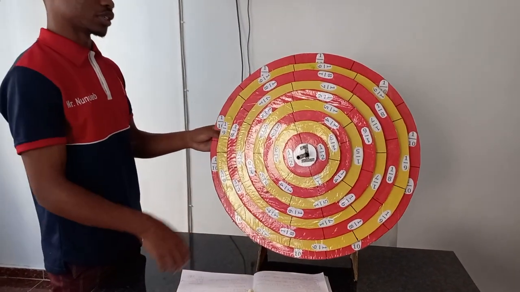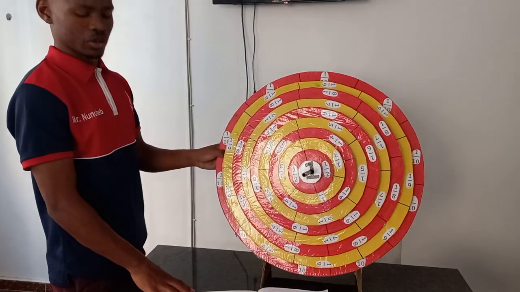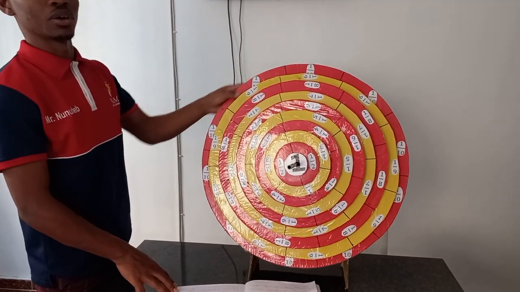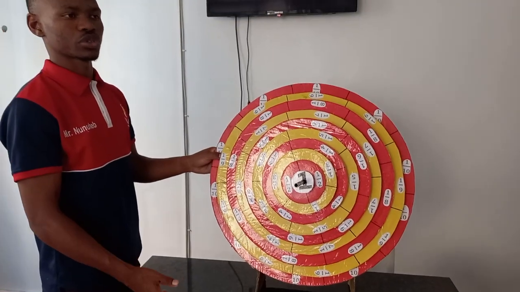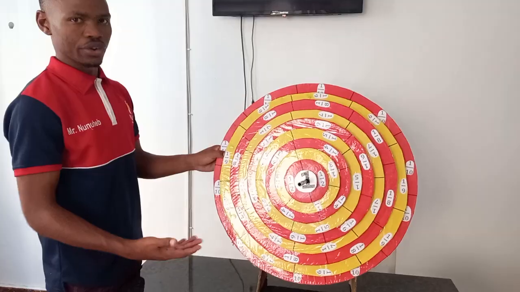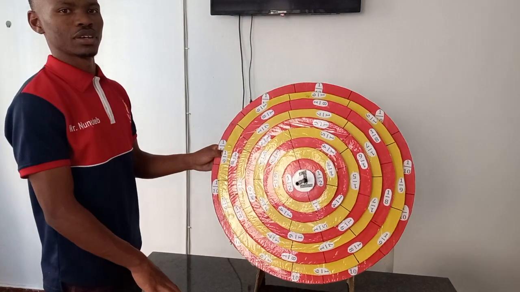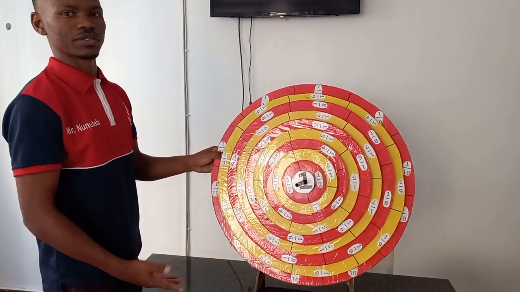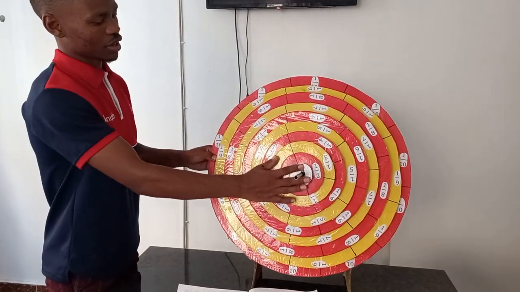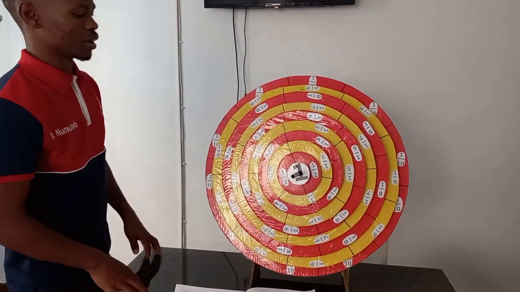For durable wheels, one can use cardboard, hard plastics or wood for advanced crafting. That's how we came up with our wheel.